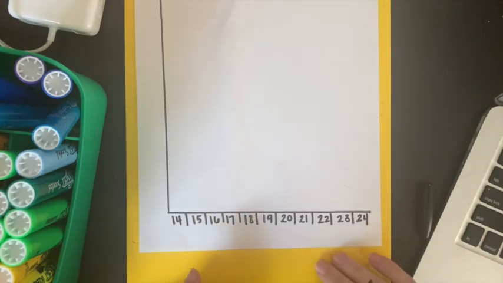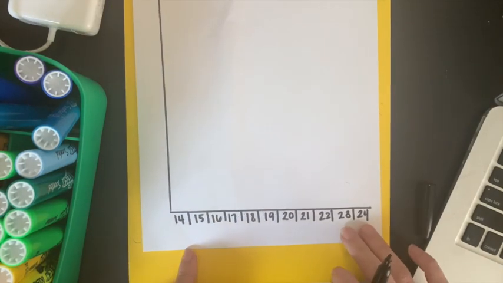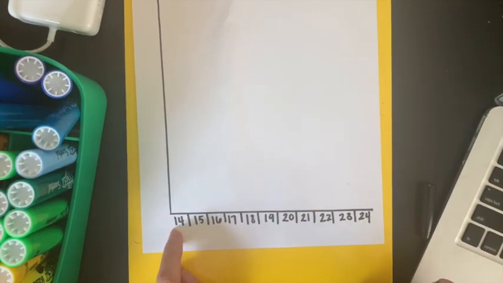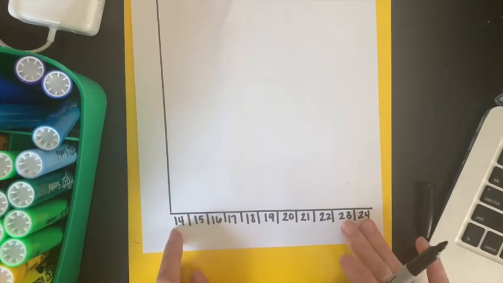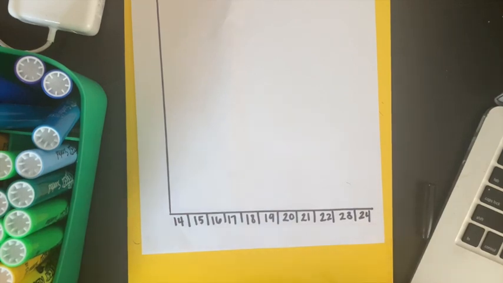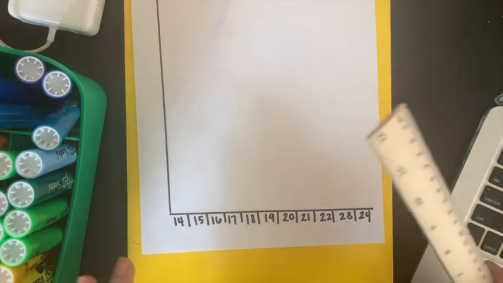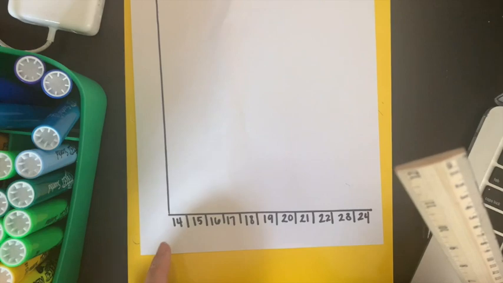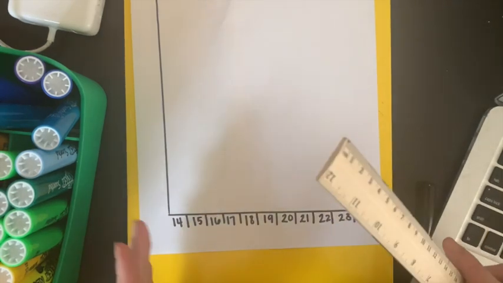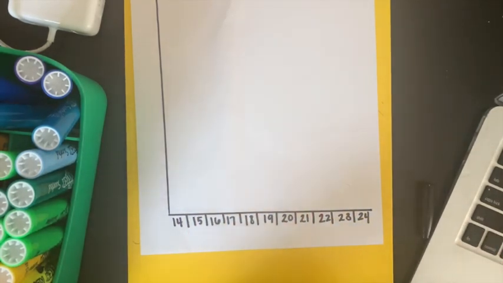So I labeled my graph 14 through 24. So 14 is my starting number. 24 is one past where I end, just to give me a little bit of room there. And you can see my lines aren't perfect, but they're close, right? They're not perfectly spaced out, but they're close.